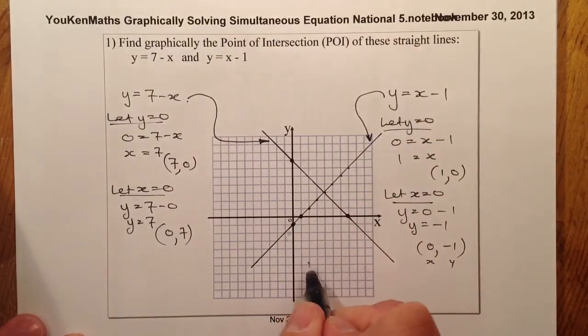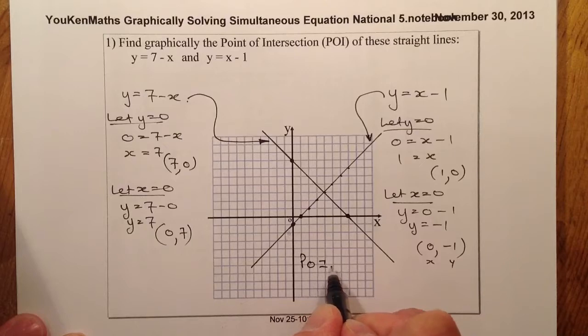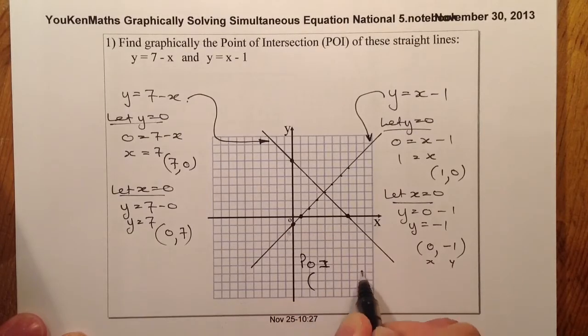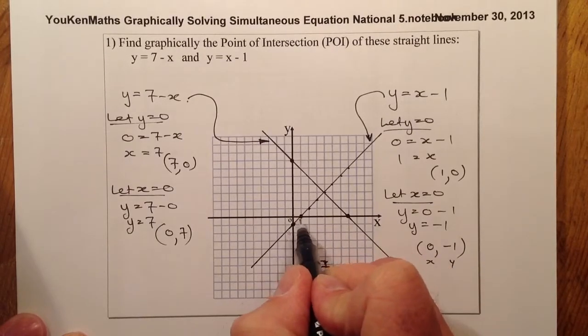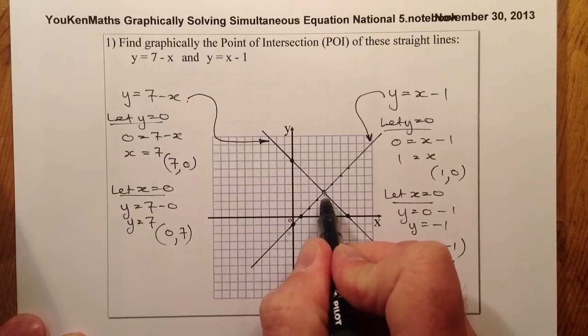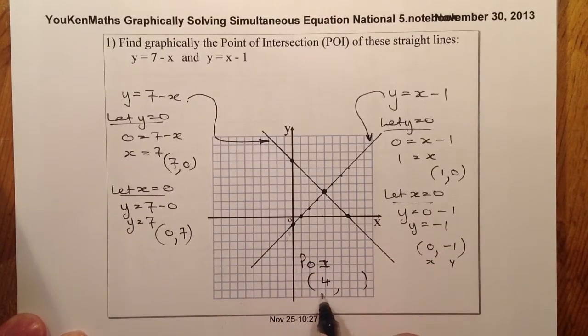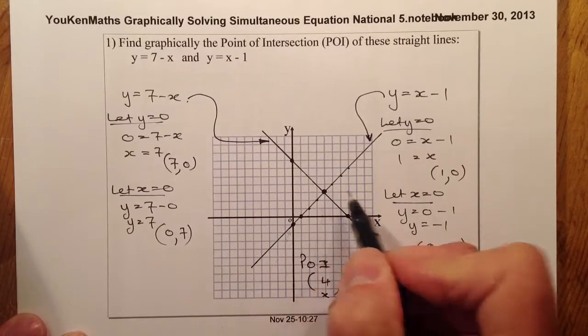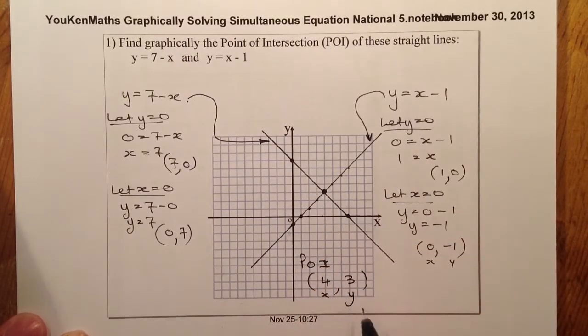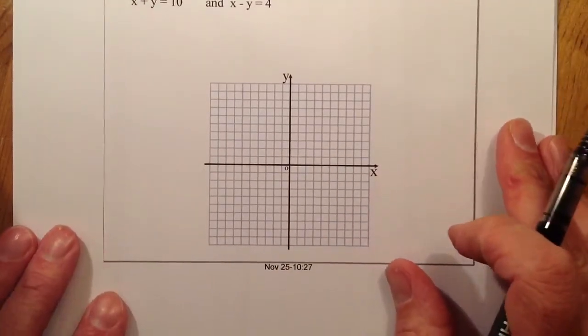So what I'm interested in is the point of intersection, and the point of intersection here is going to be this point right here, which is 1, 2, 3, 4, 4 along in the x direction, 1, 2, 3, 3 up in the y direction. So my point of intersection is 4, 3 on that one there. Let's move to the next one.